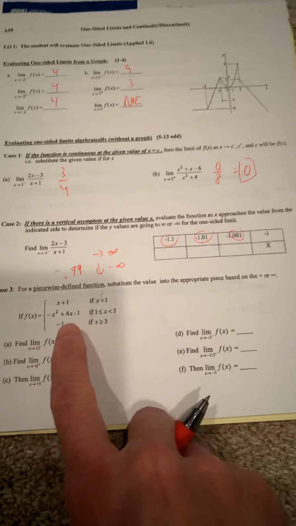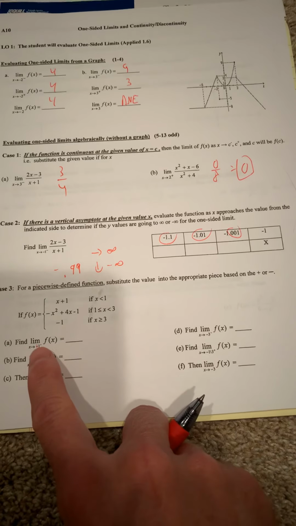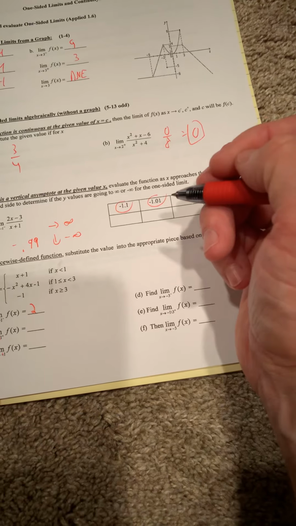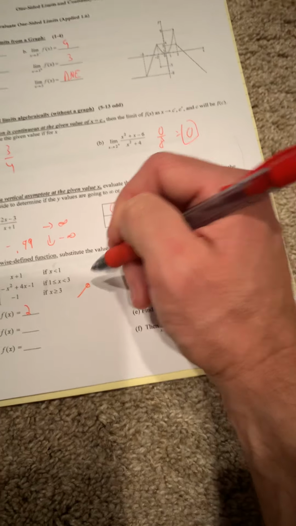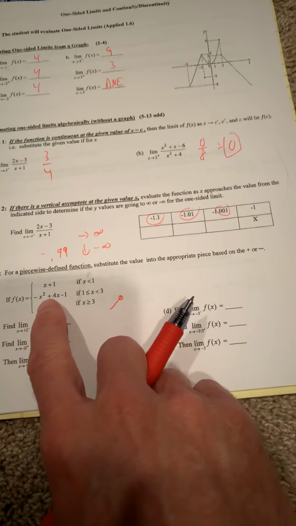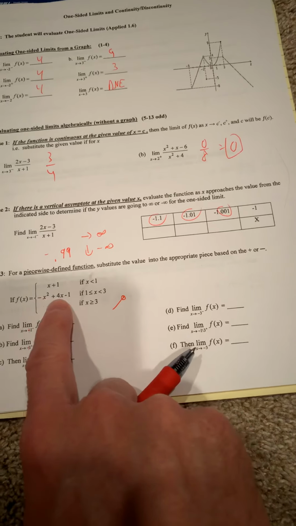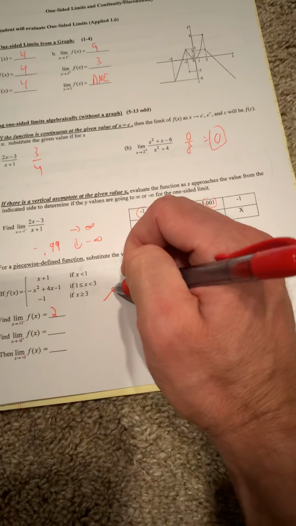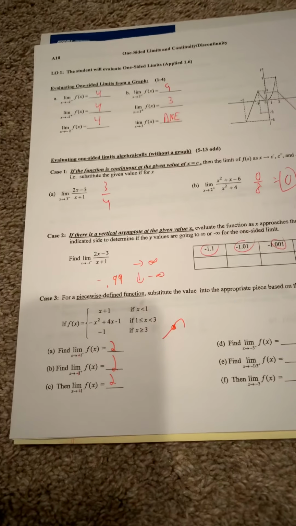So if I'm looking at the limits of this piecewise function, essentially what I want to do is find out, do they meet up at the same place? So if I'm looking at the limit as I approach 1 from the left, I plug 1 in here. I'm getting closer and closer to 2. All right? So this curve is getting closer and closer to a y value of 2. Now I plug 1 into this function, because if I'm approaching it from the right, I'm at the numbers bigger than 1. So I plug it in here, and if I plug 1 in here, I get 2.